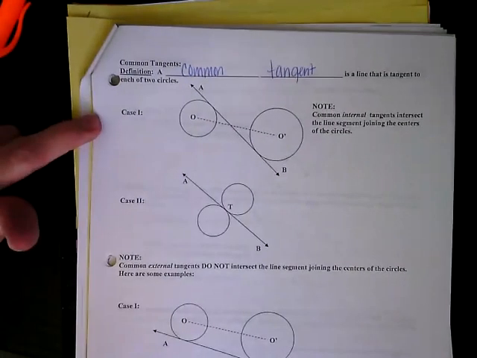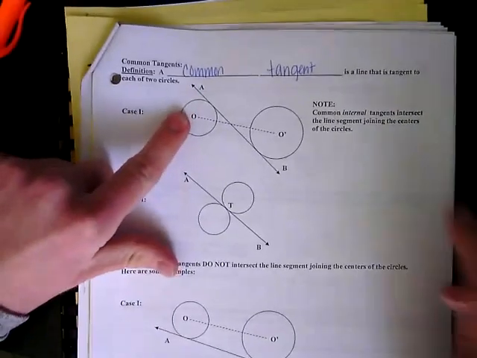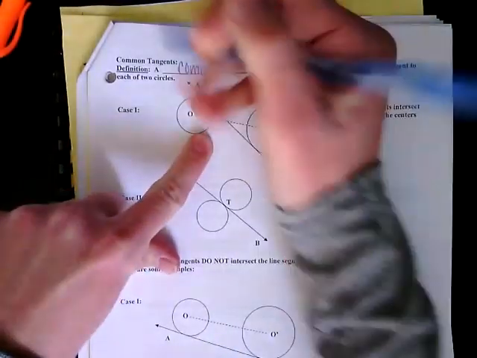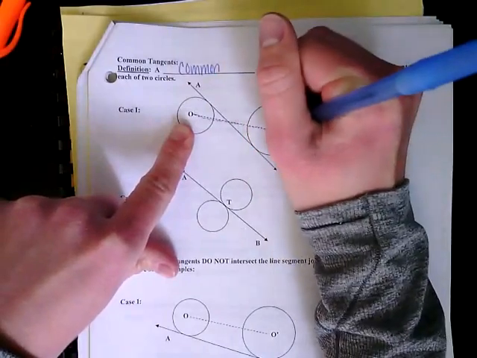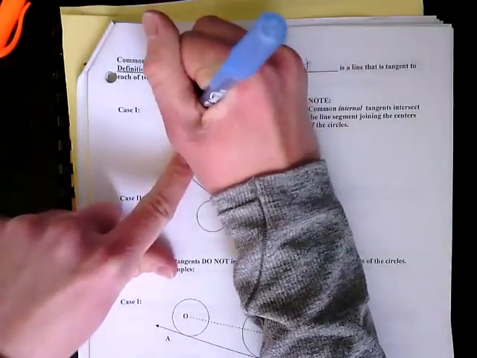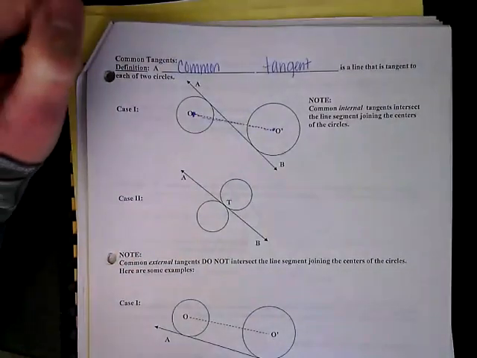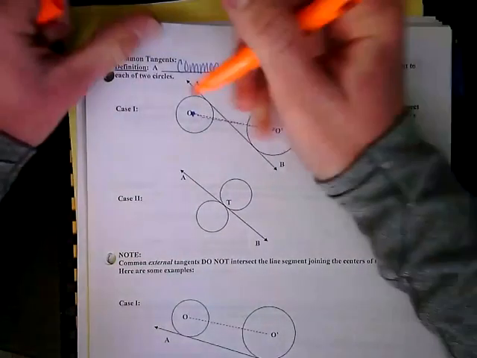Let's take a look at case 1. I have circle 1 and circle 2. This dotted line is the imaginary line connecting both of their center points. This is my tangent line.